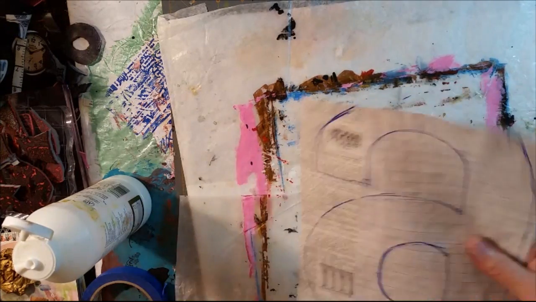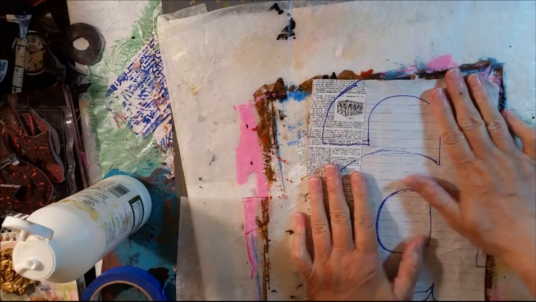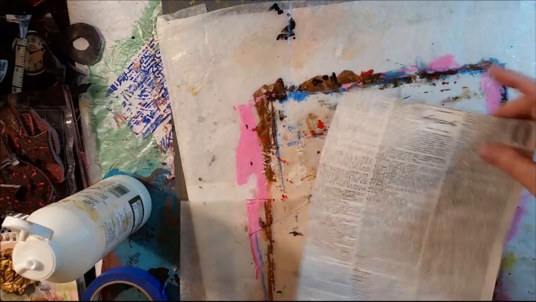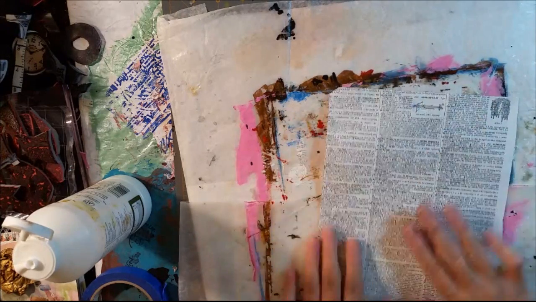You might want to put your page, if it's still wet, underneath a stack of books to flatten it out and let it dry overnight.